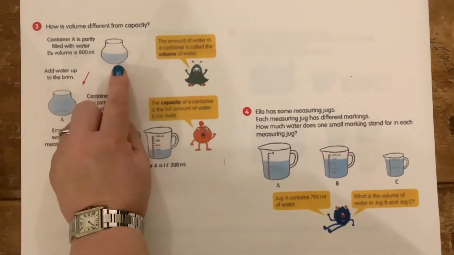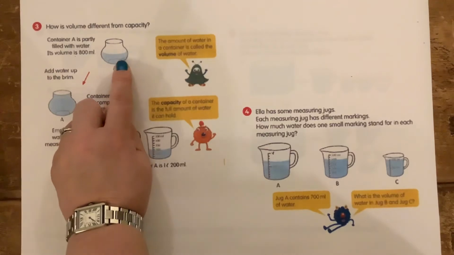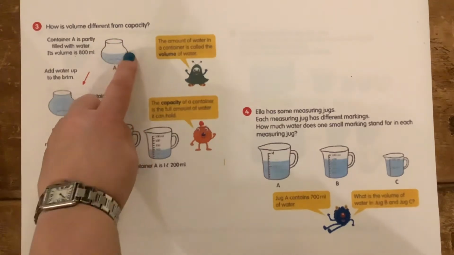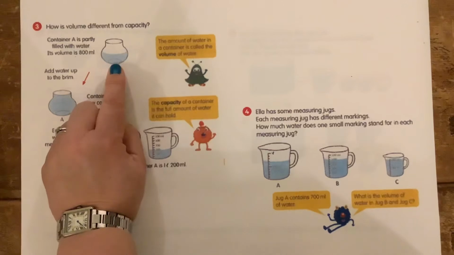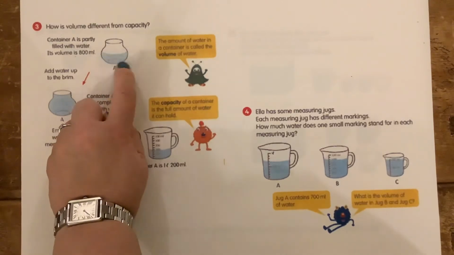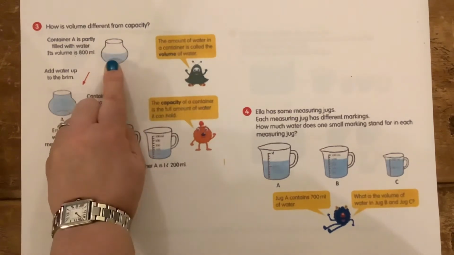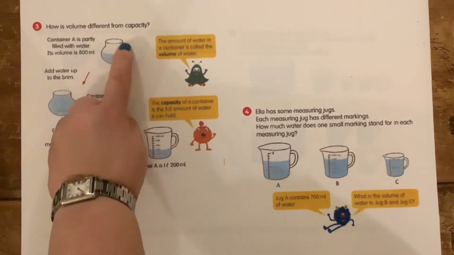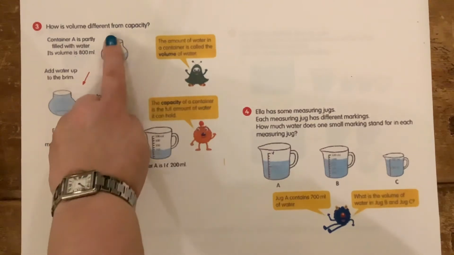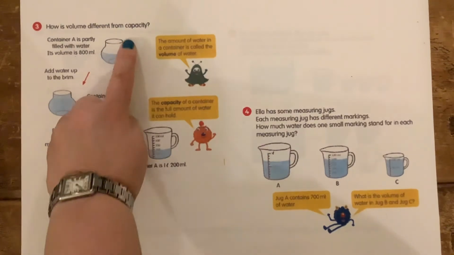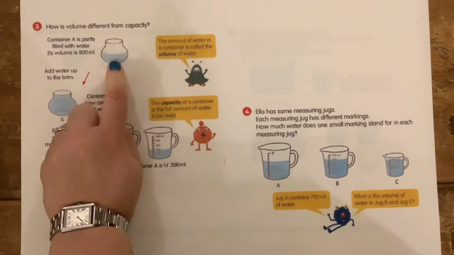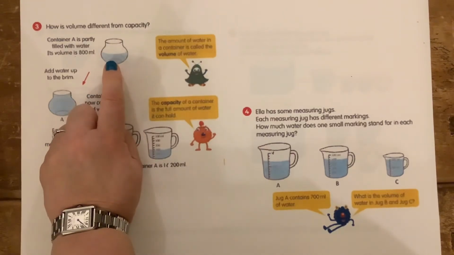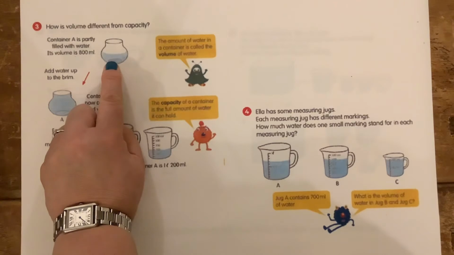So if we go back to looking at the container here, the capacity of this container is still 1 litre 200 millilitres. Even if it was empty, the capacity of the container is 1 litre 200 millilitres. That's because it's the full amount that it could actually hold if we wanted to fill it up. At the moment, even though the capacity of the container is 1 litre 200 millilitres, the volume of water that's actually in this container is still 800 millilitres.